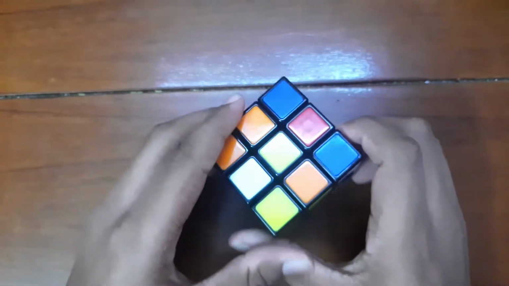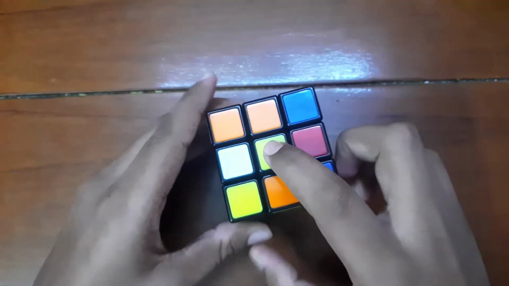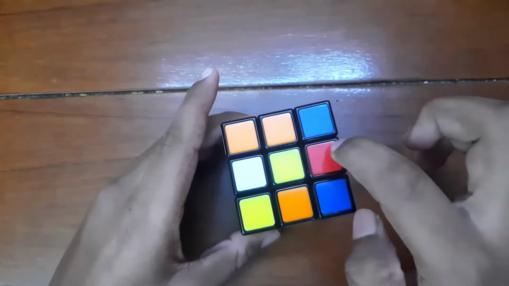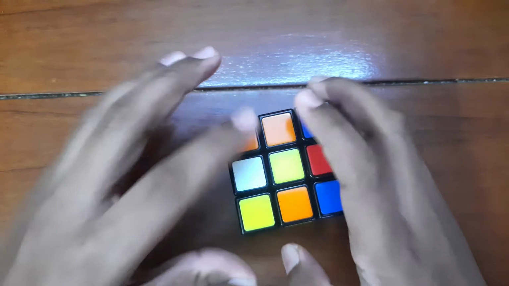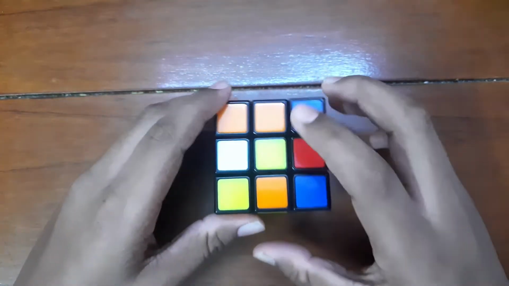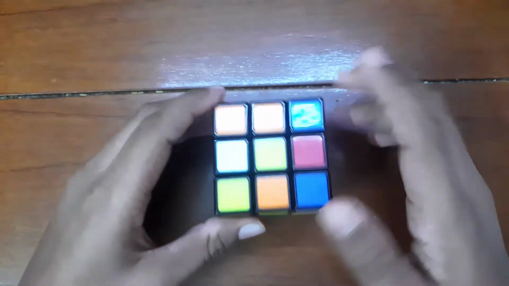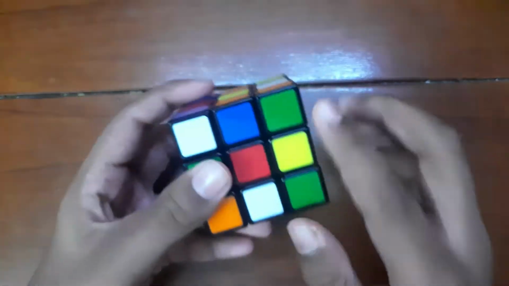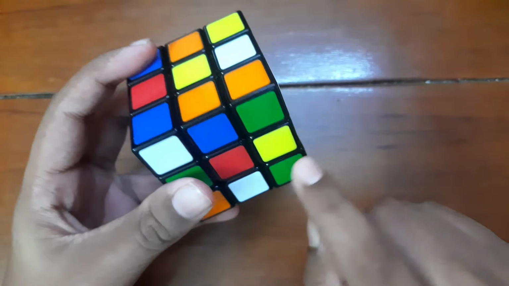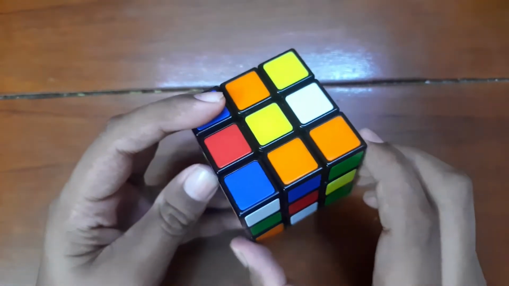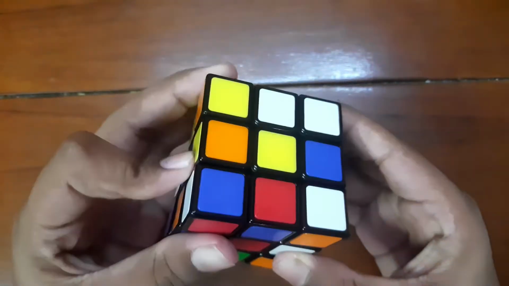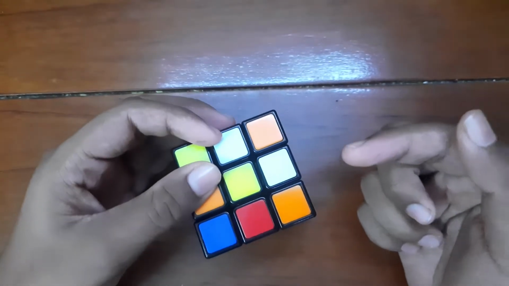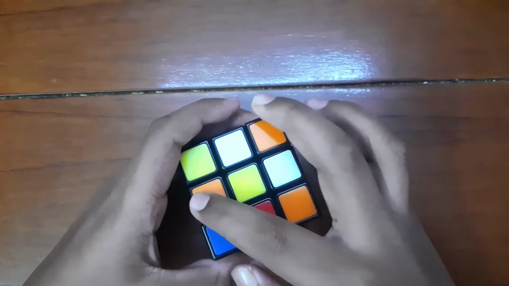So now you should find the yellow center and try to make a white cross, which means there should be a white piece here, here, here and here. So here there is already a white piece. Now we are going to fill these three places. I have a piece here. It should be in the edge, and to solve that, let's do like this and like this. You have to keep doing it, and if you practice more and more, you will master it.